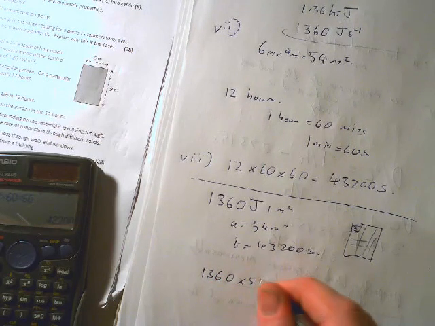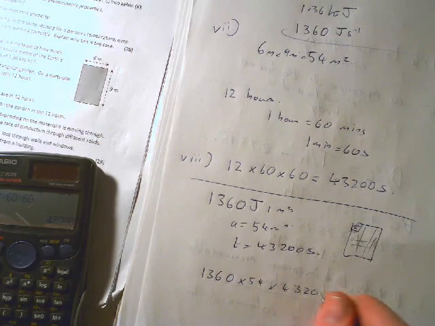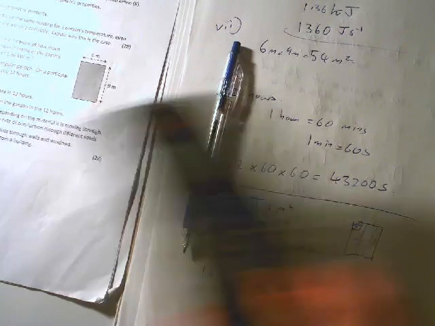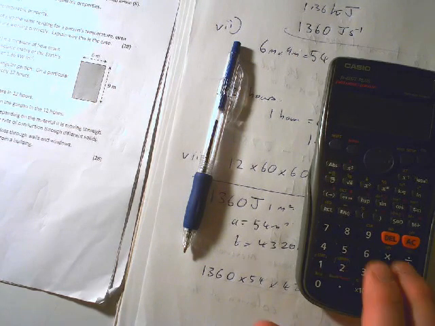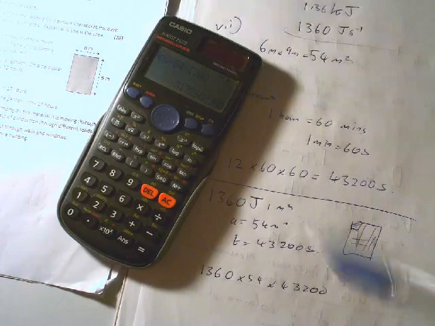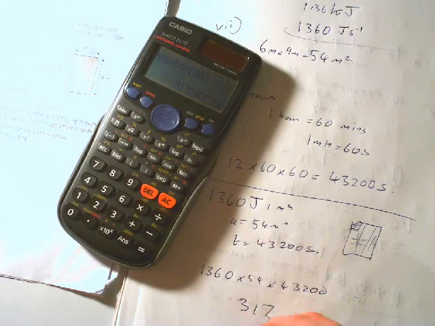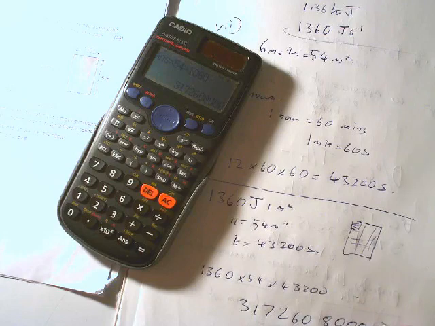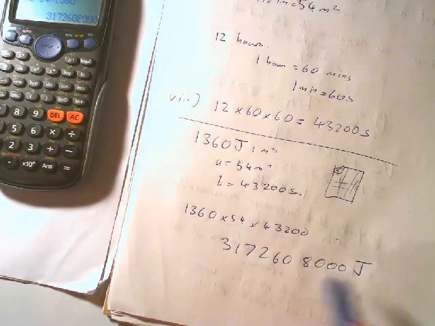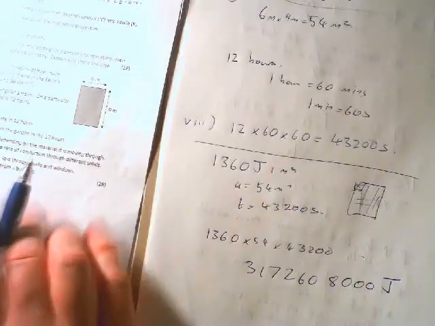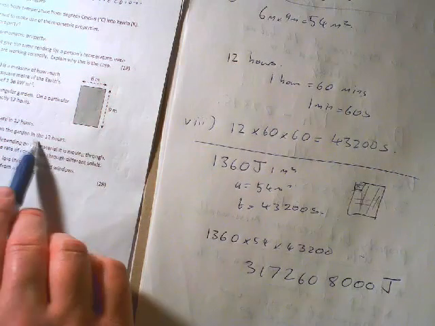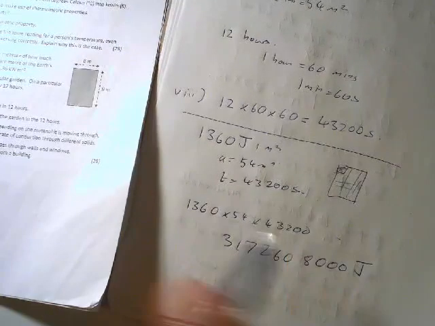So overall, if 1 meter squared will get that energy in 1 second, 54 meters squared of that over a longer time, we just multiply all our answers together here. So our 1360 times 54 times 43200, it's going to be quite a big number. So I got a final answer here of 3,172,608,000, and that's joules, because remember all our other units have taken care of themselves by multiplying them out. We just end up with joules.